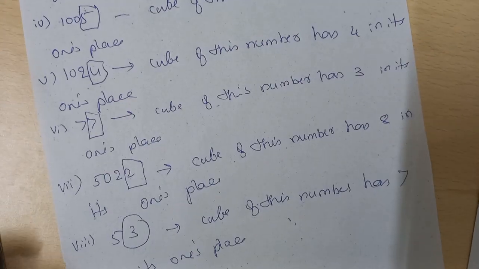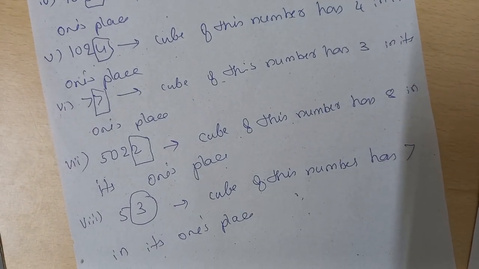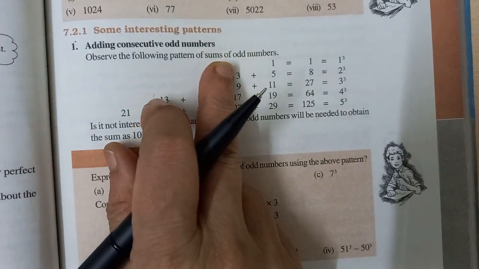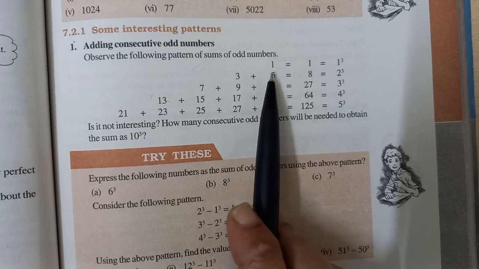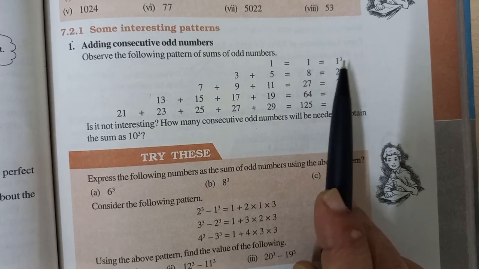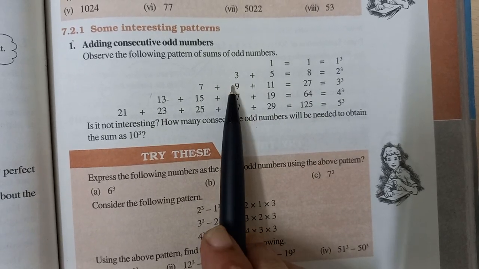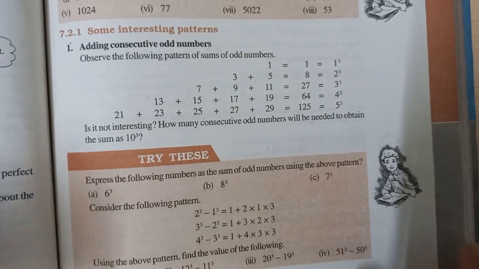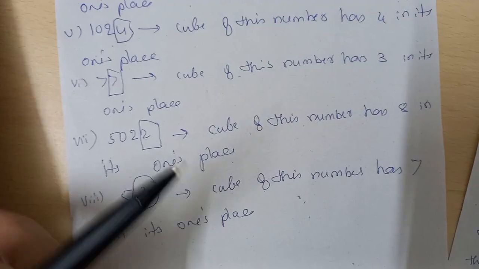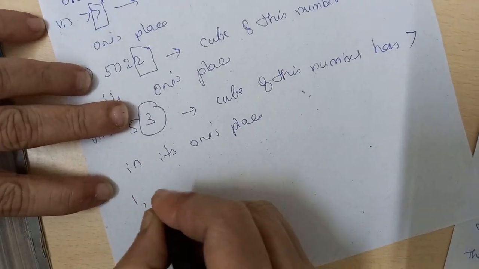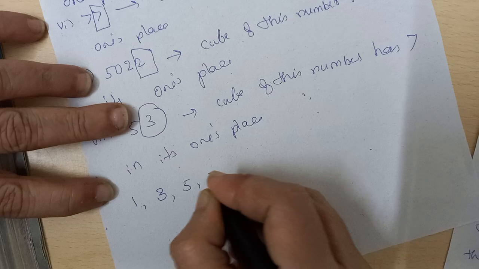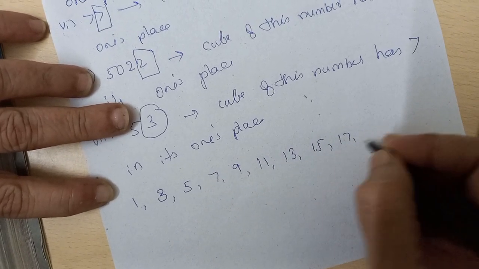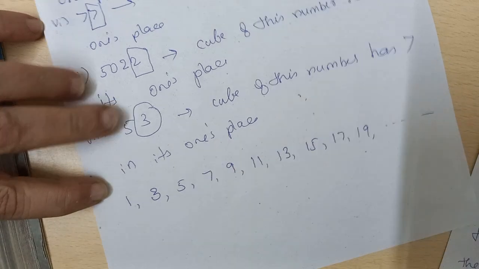Now, we learn some interesting facts about these numbers. See, adding consecutive odd numbers. 1 is equal to 1 cube. 3 plus 5. What are consecutive odd numbers? 1, 3, 5, 7, 9, 11, 13, 15, 17, 19 and so on.